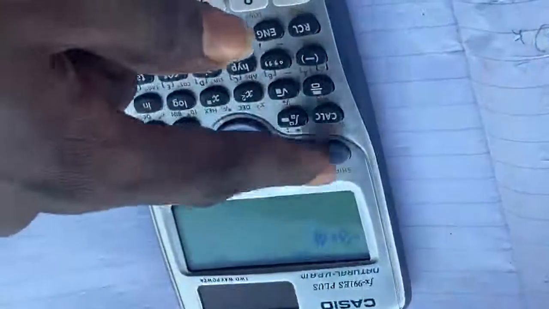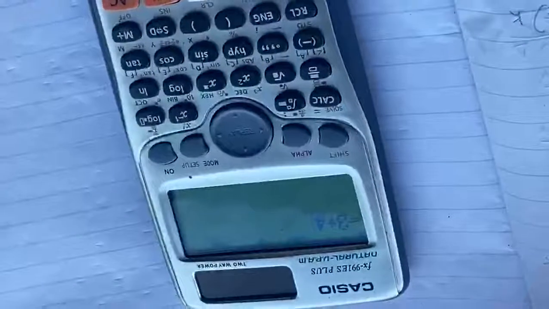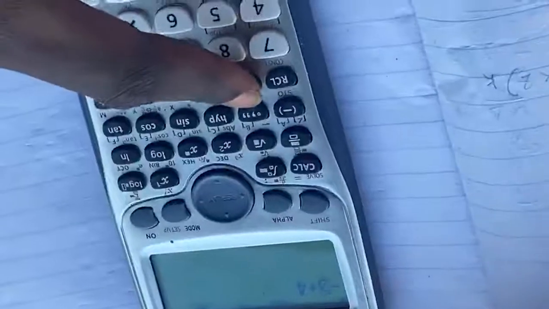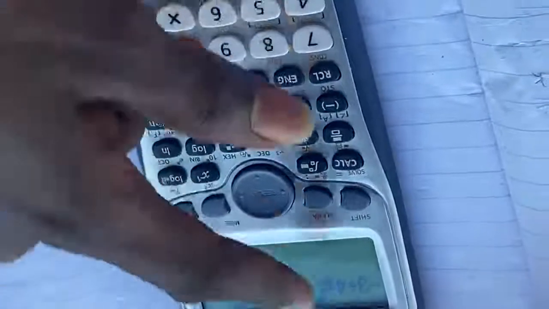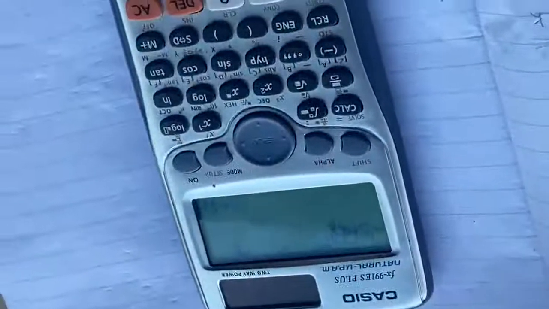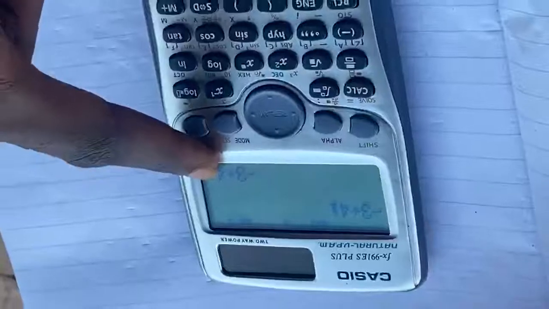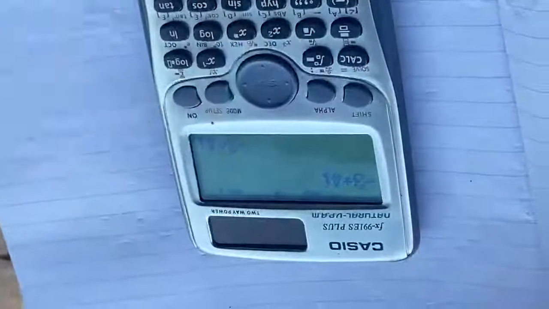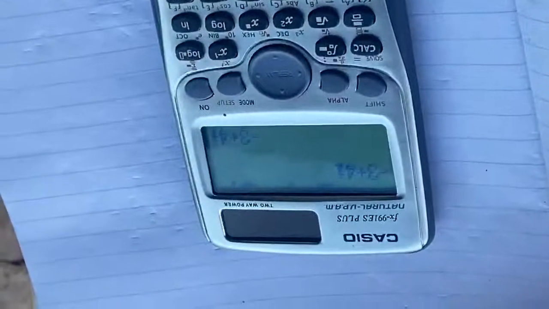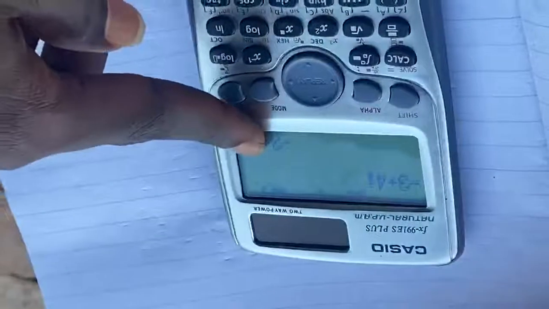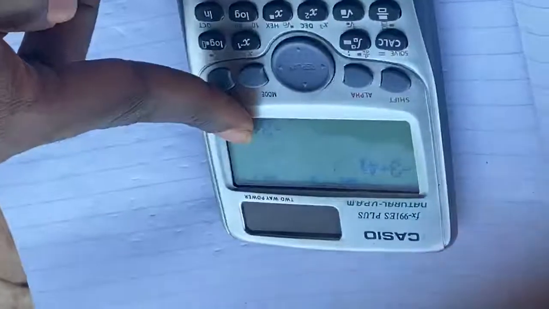Now to put the i here, you click the shift button and click the ENG button here, then I will come up, press equal to. So you can see that this gave us something back here. Do you know why? I don't think you really know, because I selected the rectangular form and not the conjugate.